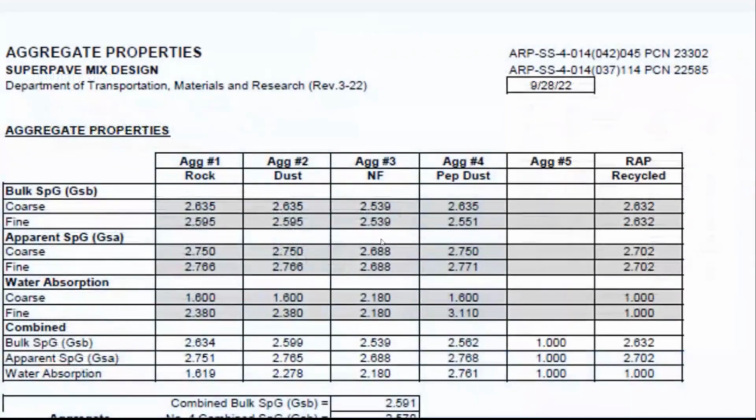You can find that information, I believe it's on page 3 of the mix design under the bulk specific gravity. Here you have your material up here, there's your coarse and your fine, and you just input the numbers from the mix design specifically into those columns.